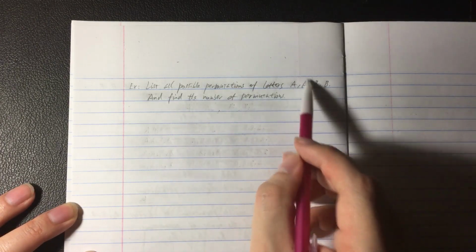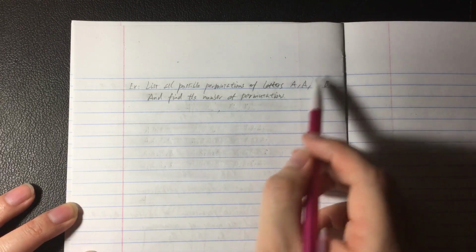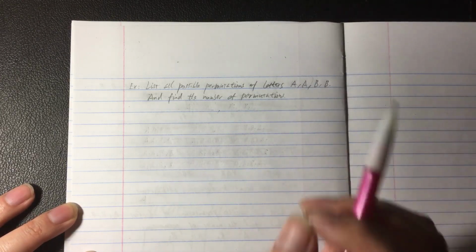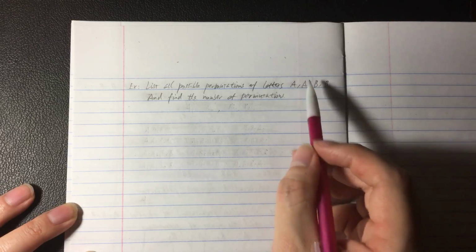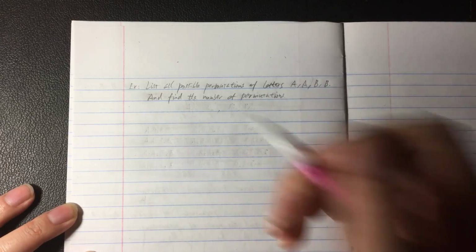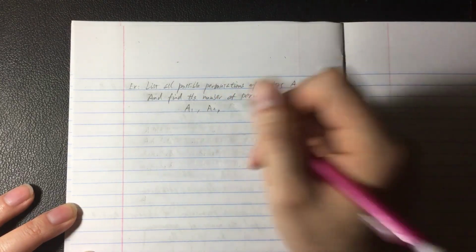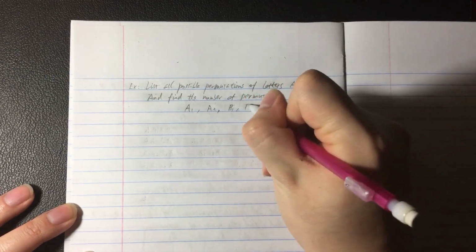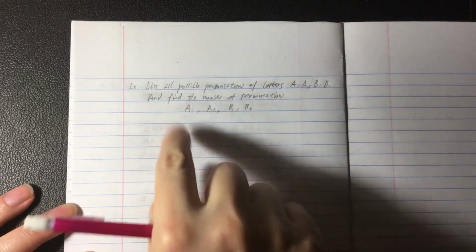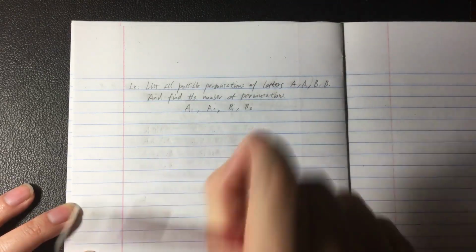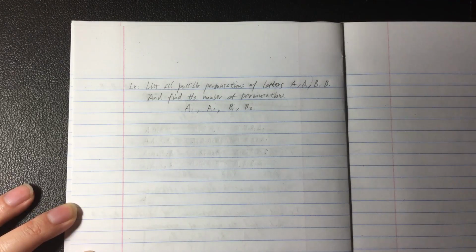Here we see that the 2 A's look exactly the same, and the 2 B's look exactly the same. In order to use an old technique, we need to make the A's look different and make the B's look different. So make the A's A1, A2, and the B's B1, B2. Then they all look different. Now they are all distinct objects. Then we can apply permutation rule number 1. The number of ways to arrange 4 distinct objects is 4 factorial, which is 24.